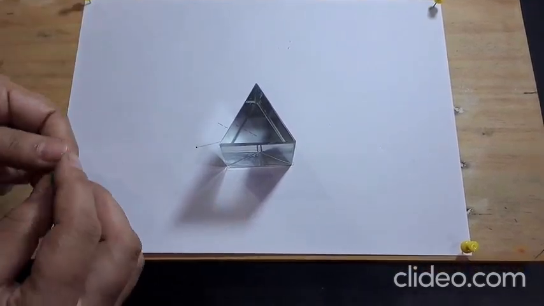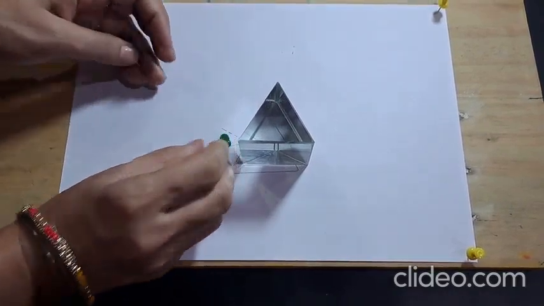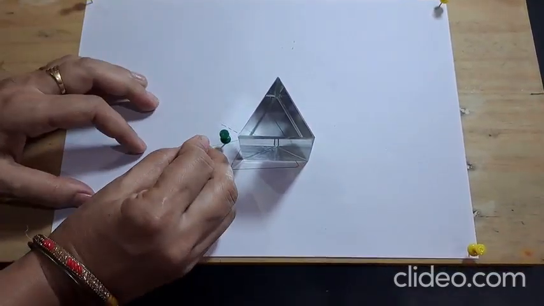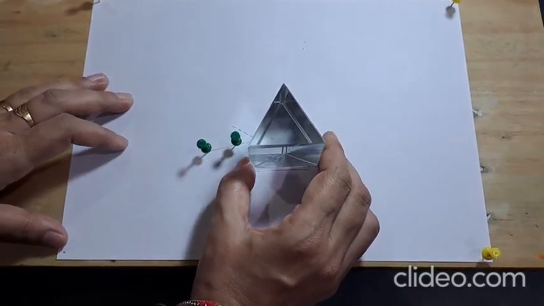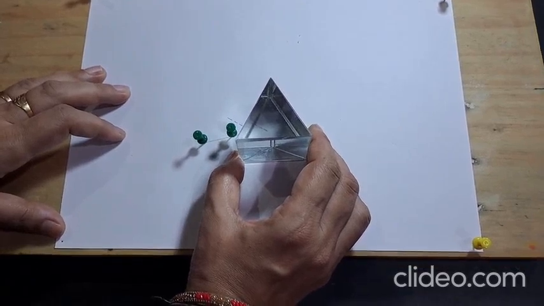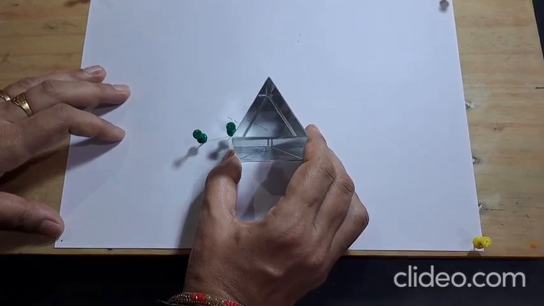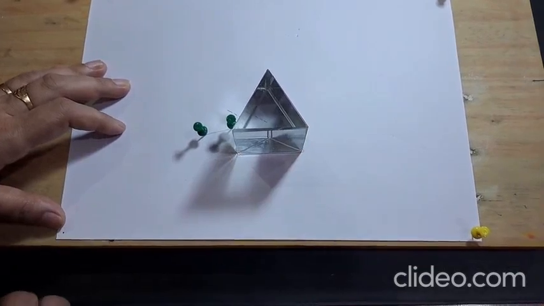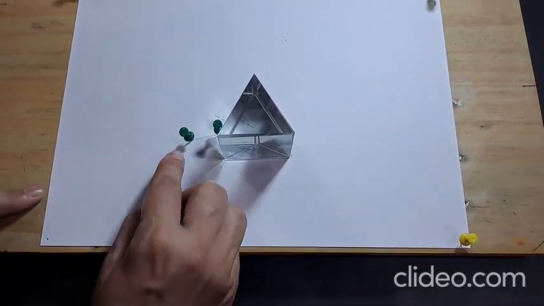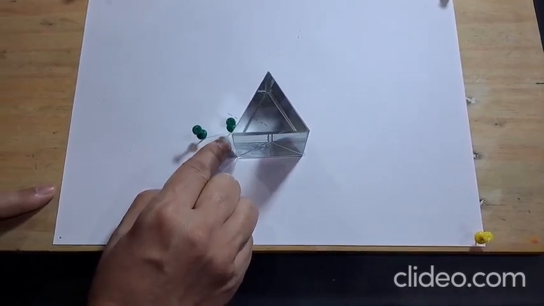So after doing this, we will place the prism back at its position and we'll fix two drawing pins here on this line. I have fixed the first drawing pin here and the second drawing pin at a distance of approximately 2 centimeters. More than 1 centimeter, 2 centimeters should be the gap between the two drawing pins. So the prism is now in its position. This is the setup that we required. These two drawing pins are indicating the incident ray of light.